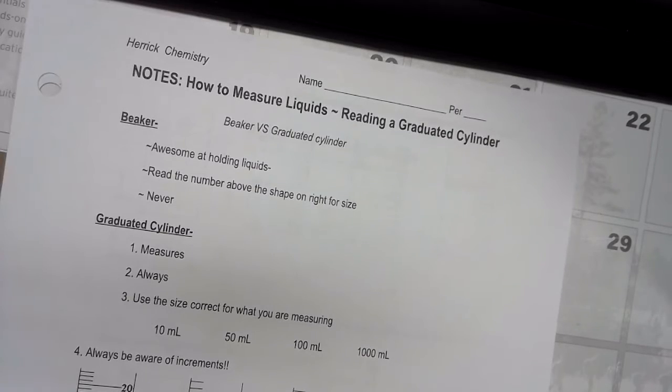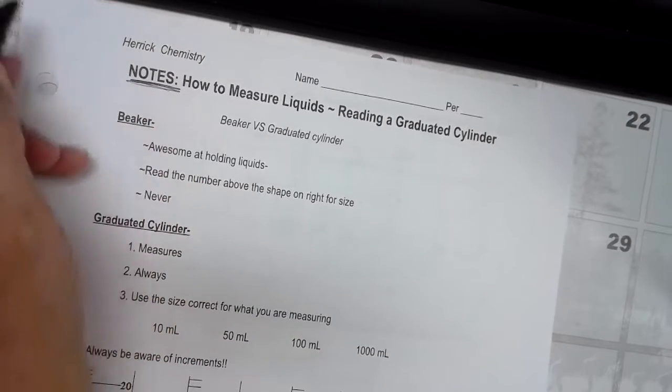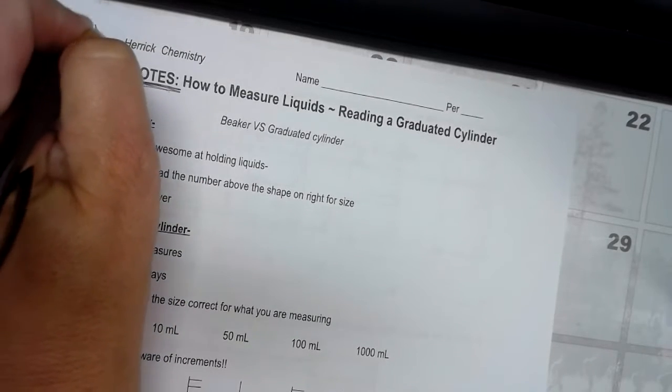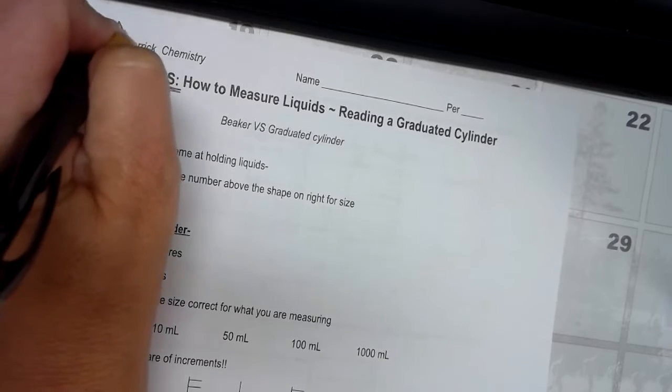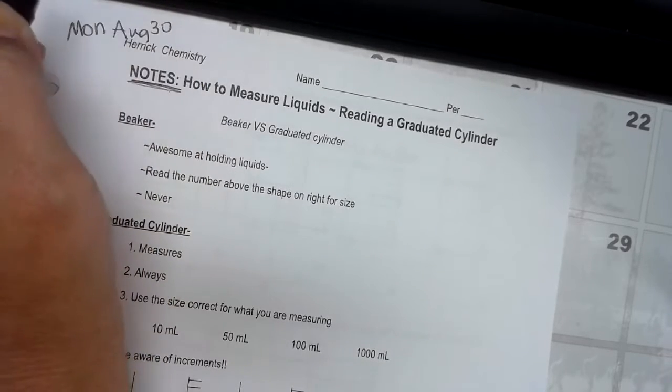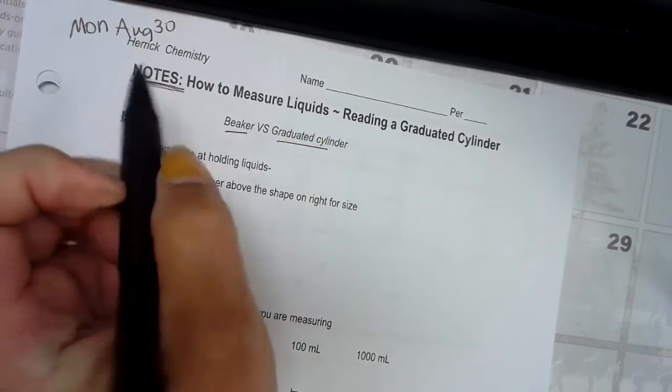Hello, chemistry students. I just wanted to talk about the notes that we covered, mostly on Monday, August 30th. We're basically looking at a beaker versus a graduated cylinder.